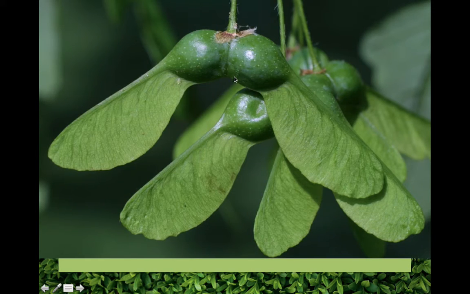Another way that a dry seed can be used to disperse fruit is by using the wind. So here, for example, these are maple fruits. This is called a double samara. A samara is a dry, indehiscent fruit, doesn't split open, that has a wing on it for wind dispersal.